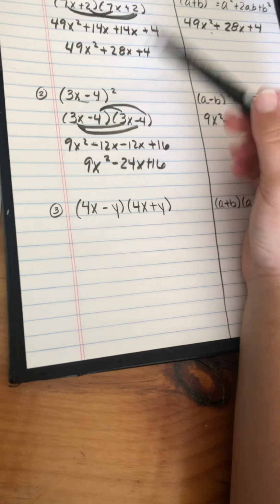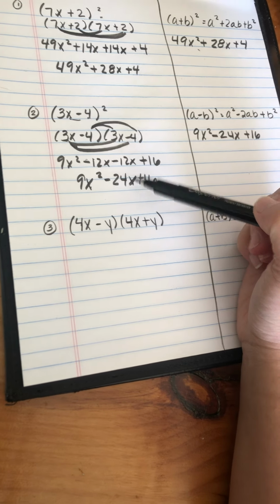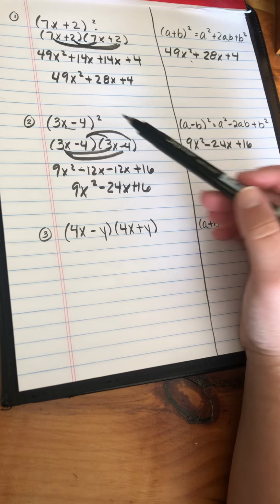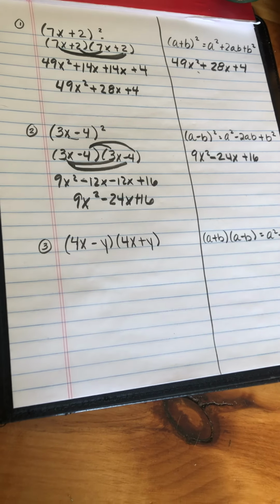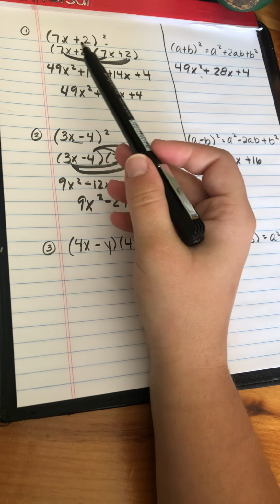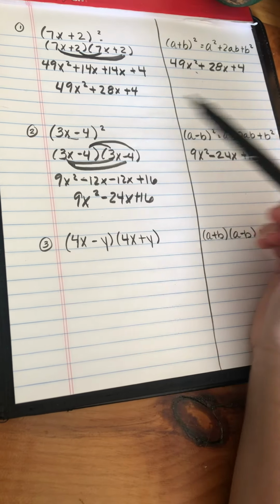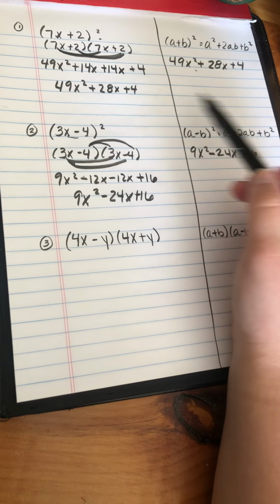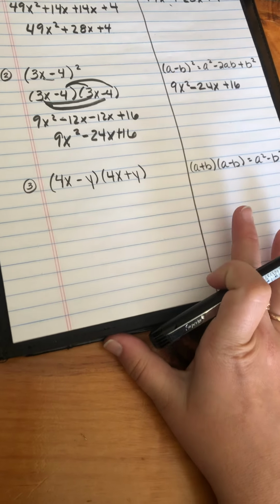I'm doing the FOIL method to show you that we're still getting the same answers. This is where our shortcuts derive from. So anytime you have the same thing, you're multiplying it by itself, you don't have to go through this process. You can just use your shortcut formula here.